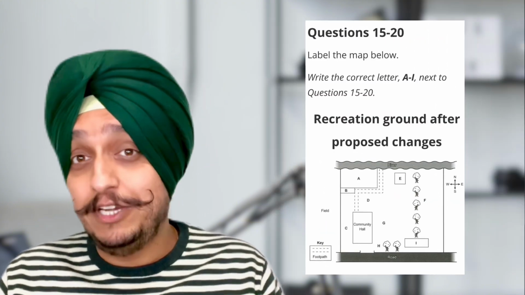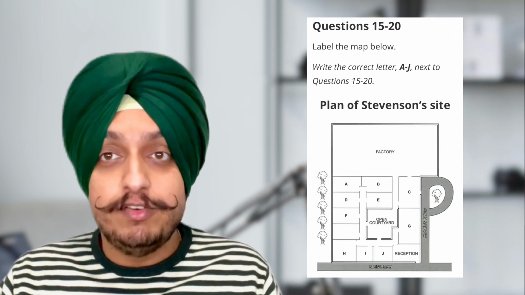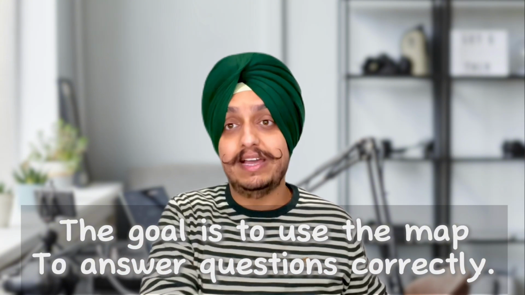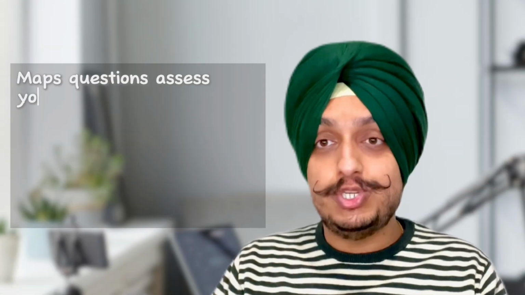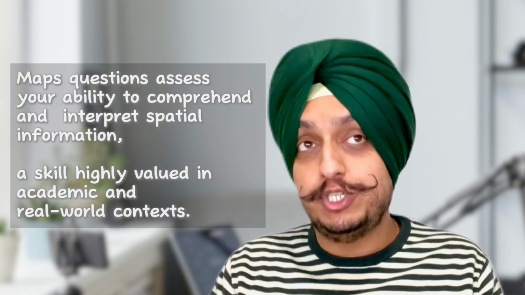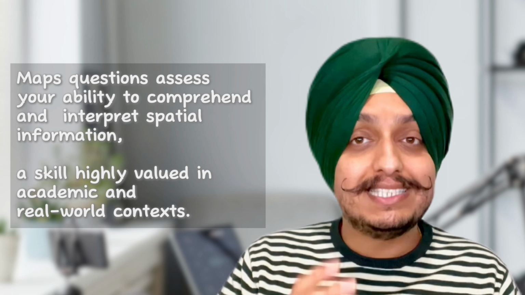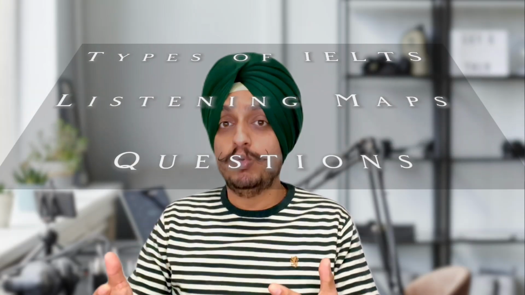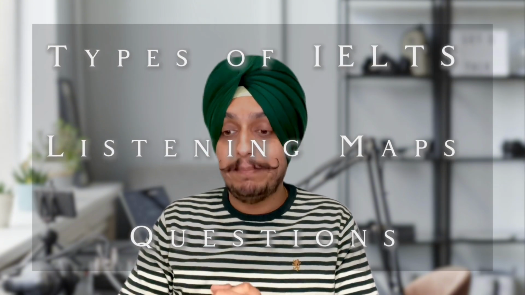Sometimes it's a city map and you have to find streets or buildings. Other times it's a floor plan, like a drawing of a house, and you have to label rooms. The goal is to understand what's being said and use the map to answer questions correctly. It's a fun way to test your listening skills and learn about different places at the same time. So maps questions assess your ability to comprehend and interpret spatial or visual information, a skill highly valued in academic and real-world contexts. Now let's move on to different types of IELTS listening maps questions.